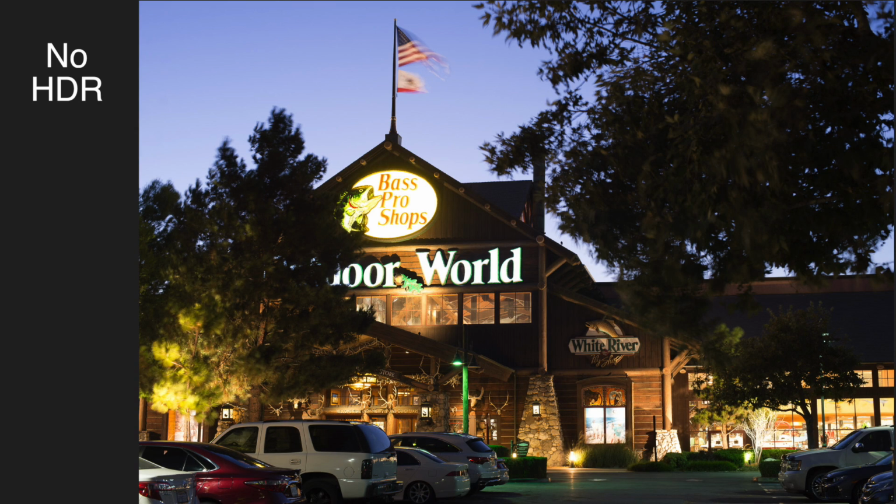HDR can also be useful for night photography, especially if we have some bright neon signs or lit windows on the buildings, because those often get overexposed.